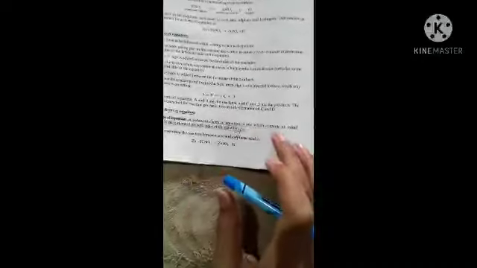So what is a balanced chemical equation? You have also learned the law of conservation of mass in class 9. According to that law, mass can neither be created nor destroyed in a chemical reaction. So a balanced chemical equation is one which contains an equal number of atoms of each element on both sides of the equation. This equation represents the reaction between zinc and sulfuric acid.